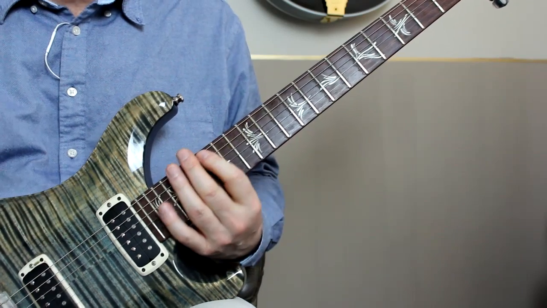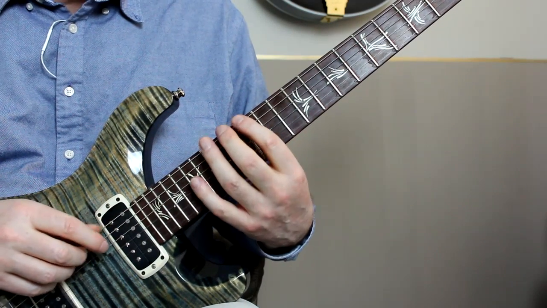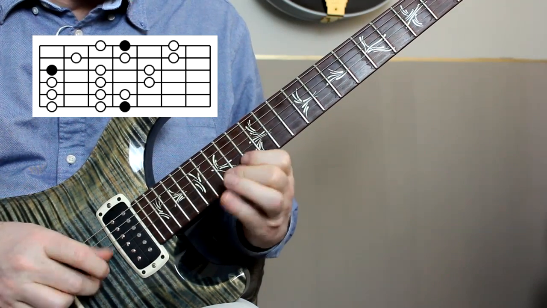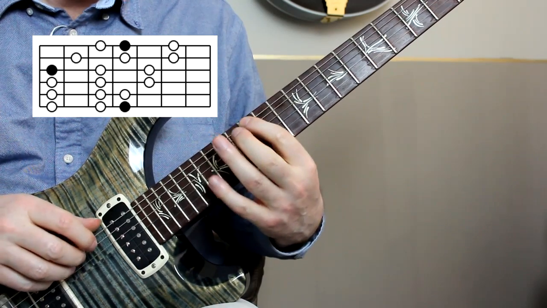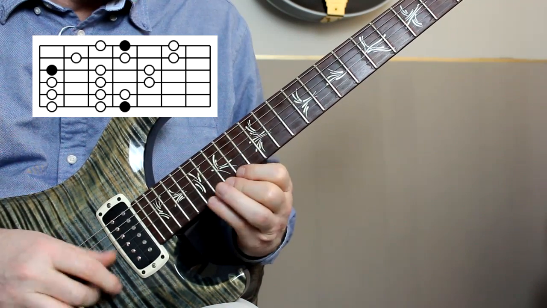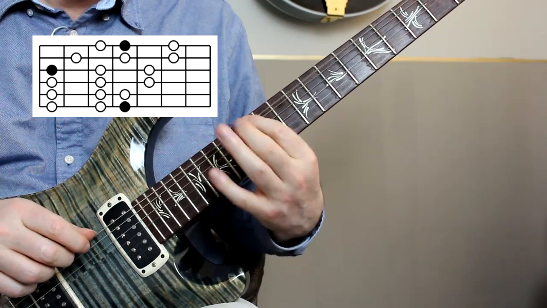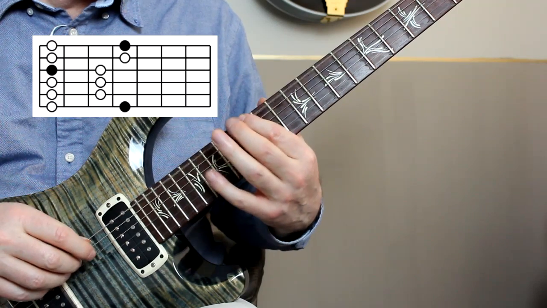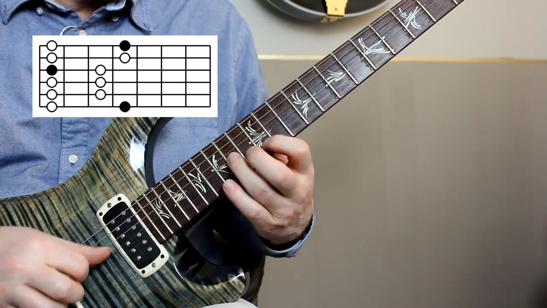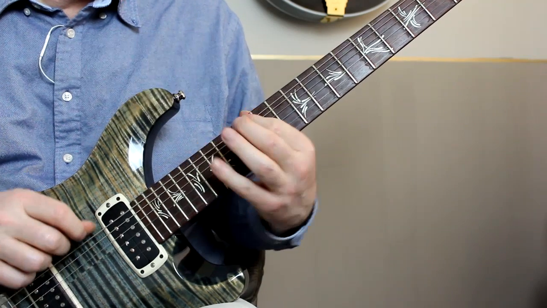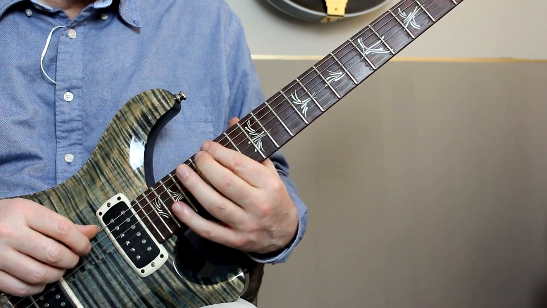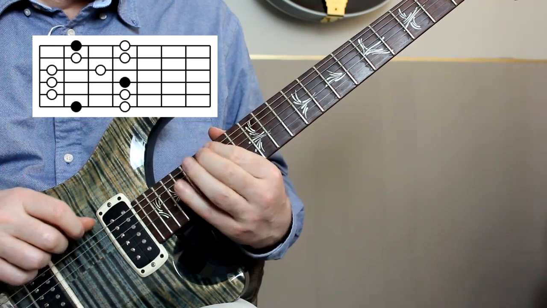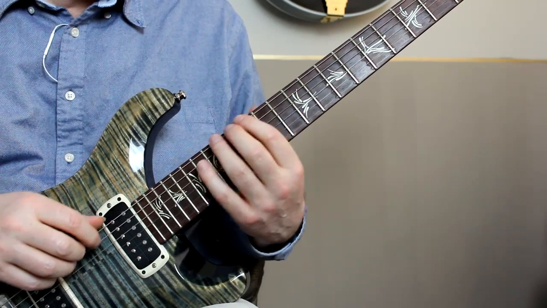Okay, let's move up to the 12th fret then. So the 3 notes per string shape around here is this one. And again, this sits between 2 pentatonic boxes, the one with the root on the 12th fret, with the root on the 15th fret. Just playing through that again, we have this.